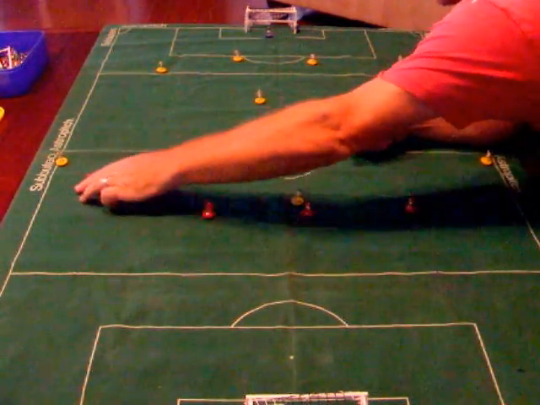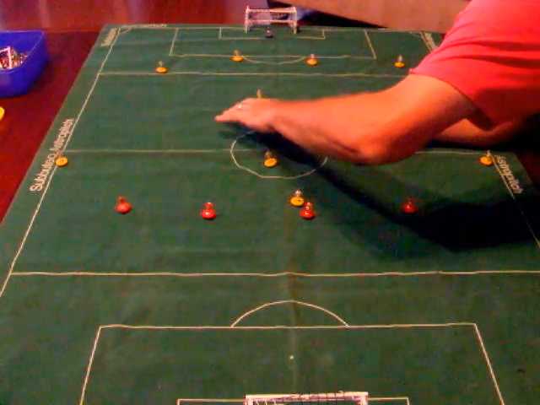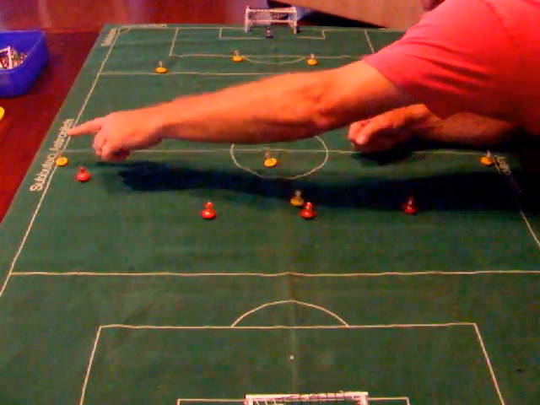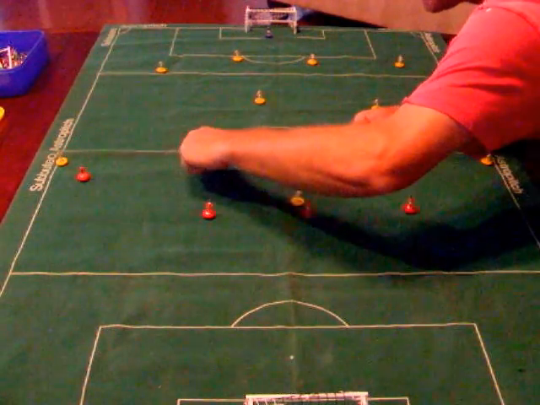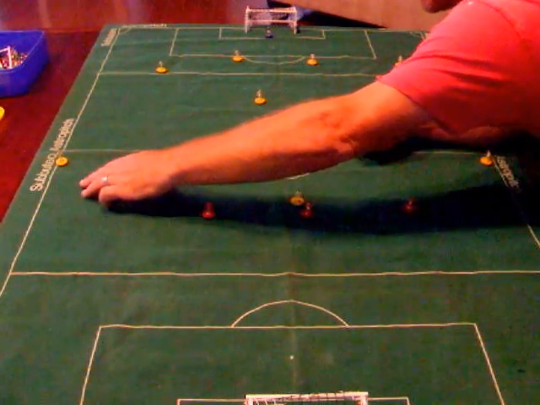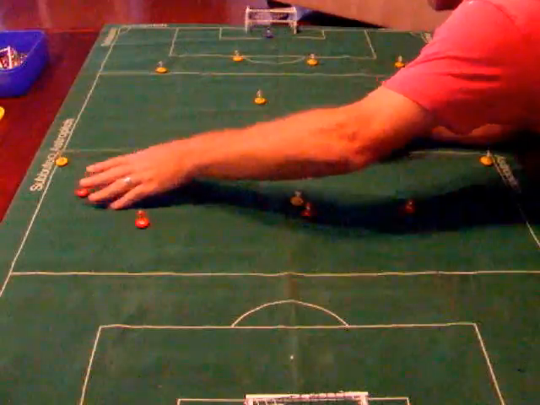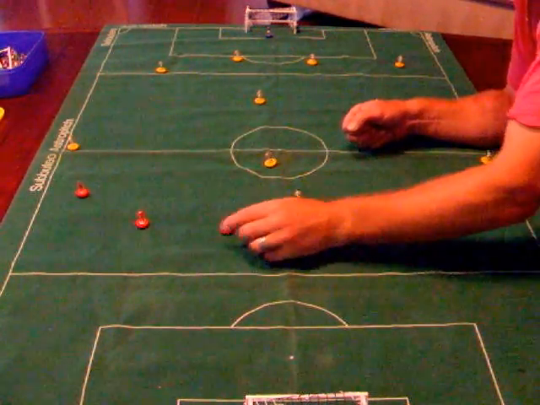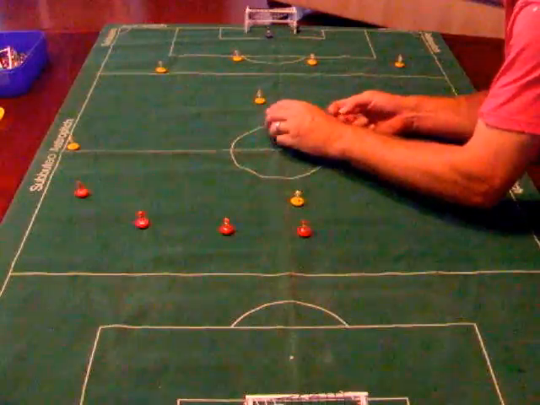So we stay dropped off, and we watch as the ball comes around. If we see a seam open up, we accelerate into this lane, demanding the ball through here. If we see that there is no space to play the ball through, then we're in a position to receive to feet.